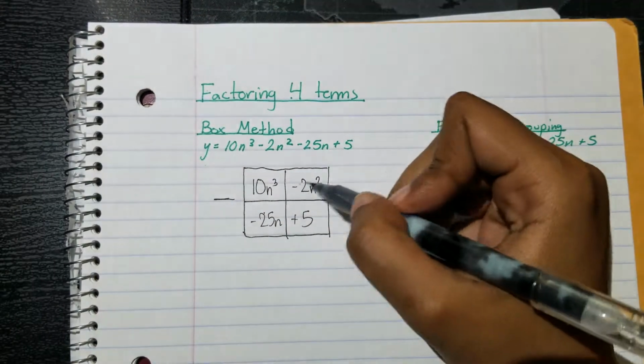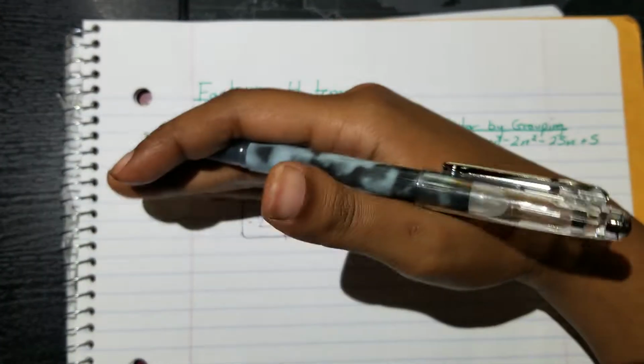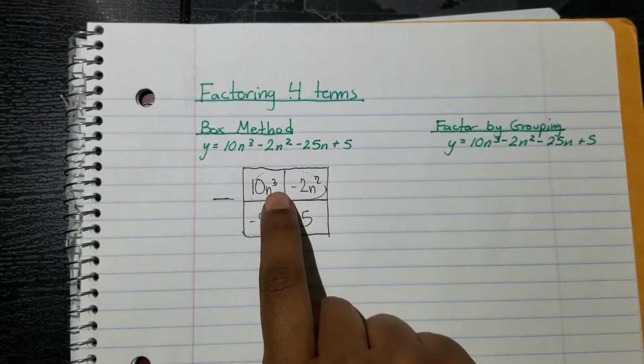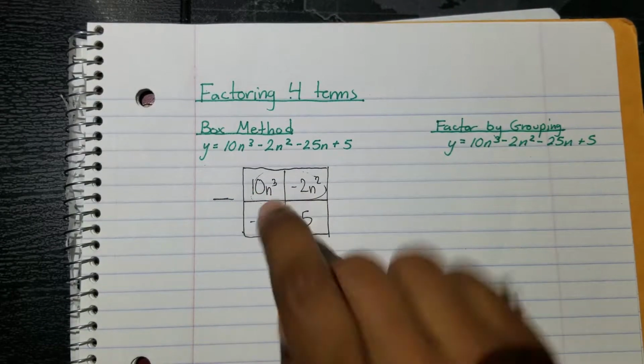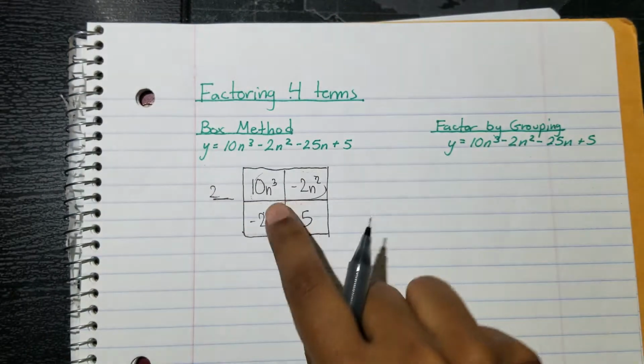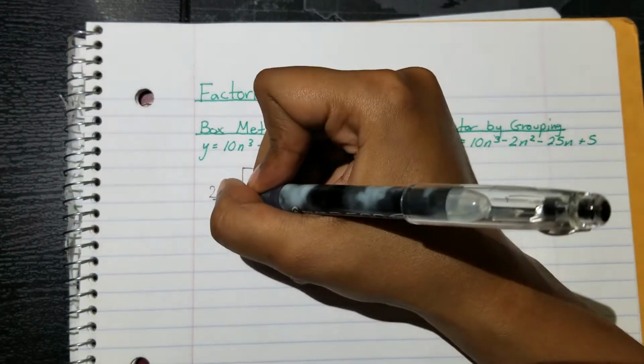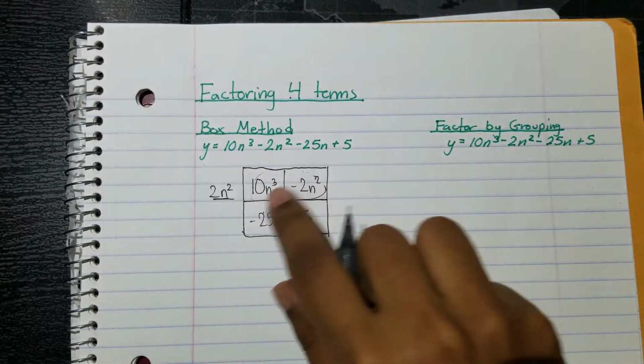Okay, so let's start factoring. So you want to start off by looking at the first row. And you say, okay, what do they have in common? So a number they have in common is 2. 2 can go into both 10 and 2. And then the variable they have in common is n squared. Right, that's the most amount of n's you can take out.